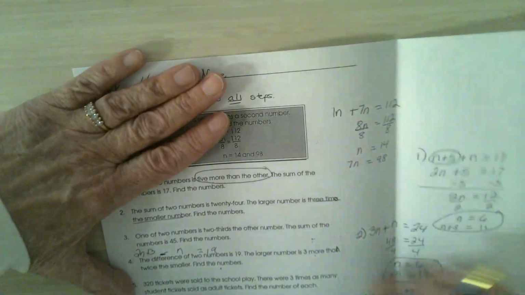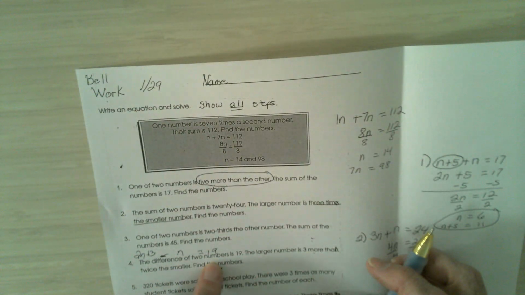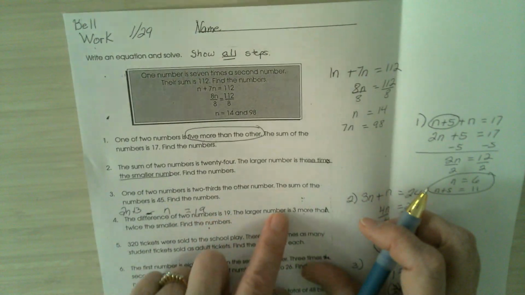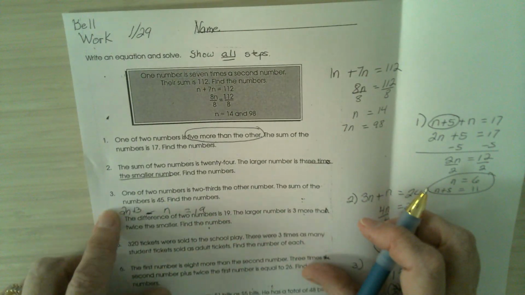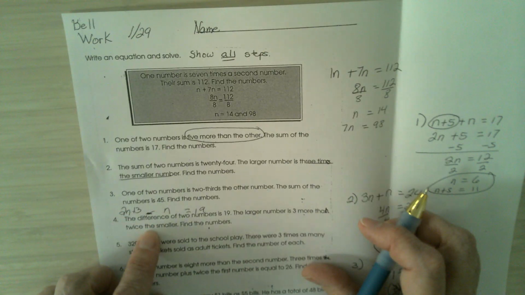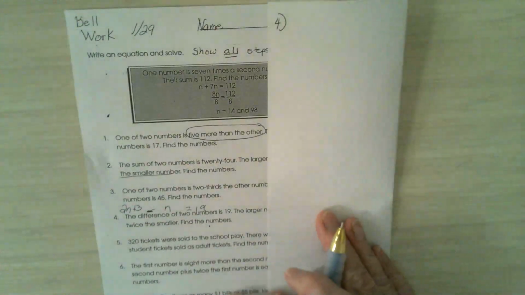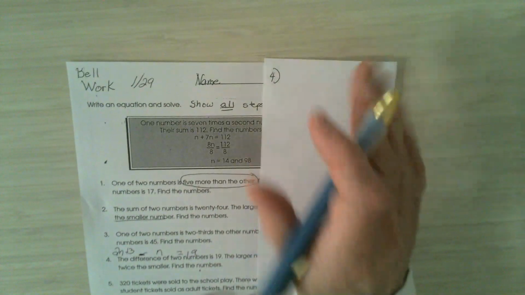Let me double check it again. Difference of 2 numbers is 19. The larger number is 3 more than twice the smaller number. Okay, so now I'm going to just rewrite that information here.